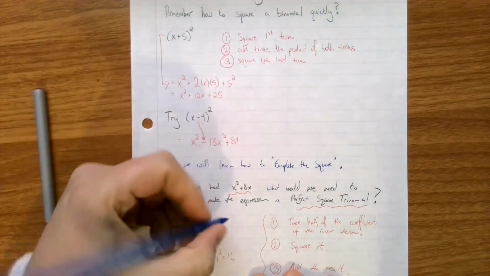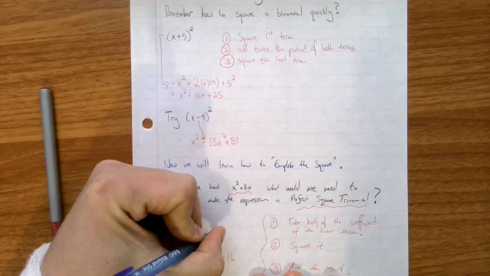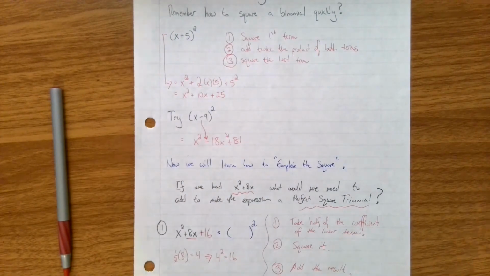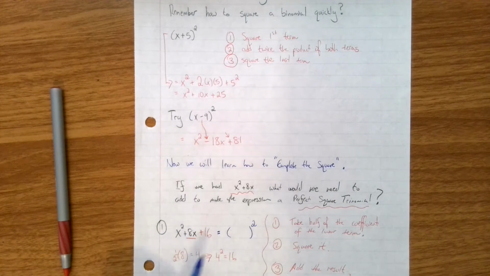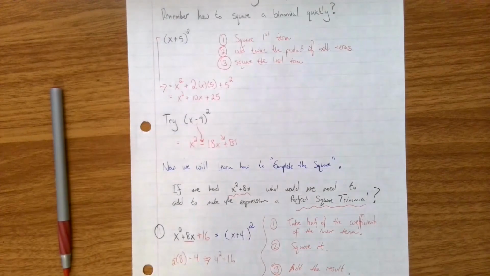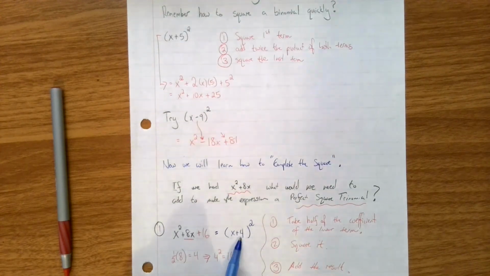Now, just to show you, now that we've already completed the square, so what I'm doing is not completing the square. But by adding that, we know that 4 times 4 is 16, and 4 plus 4 is 8. And so we would be able to express that as the quantity x plus 4 quantity squared. That's the idea, or why we're calling this completing the square, because once we do this, we would be able to write this as a perfect square trinomial.